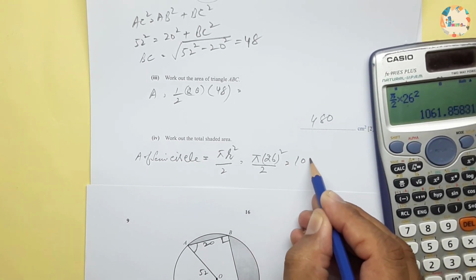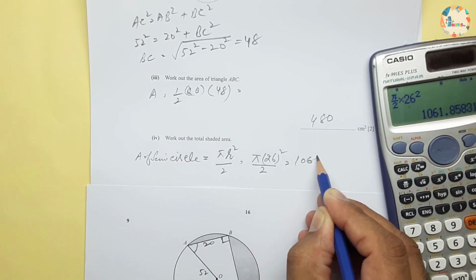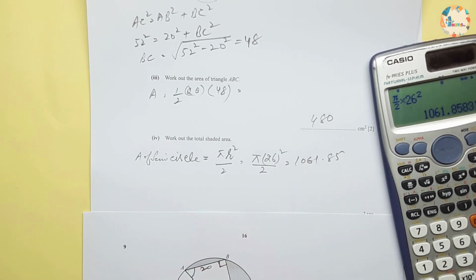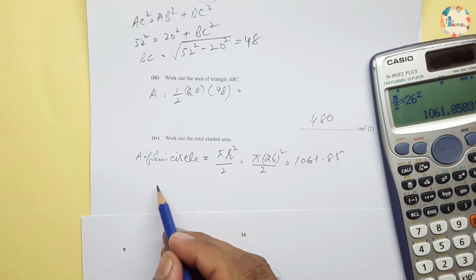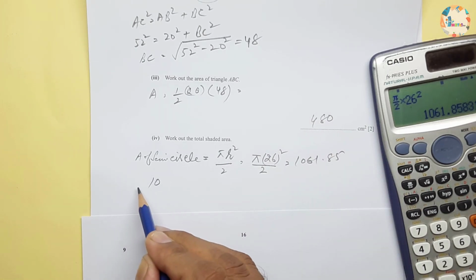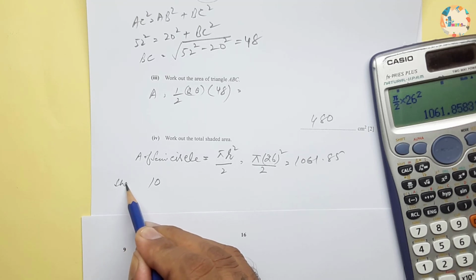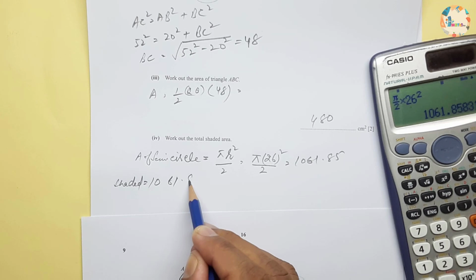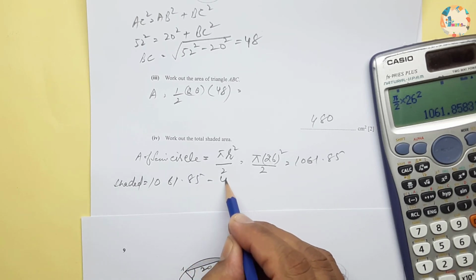This is equal to 1061.85, and now we can subtract the area of the triangle. So we can write here shaded area is equal to 1061.85 minus 480.